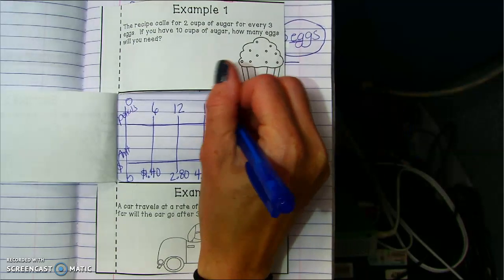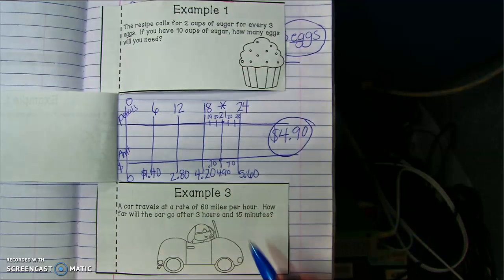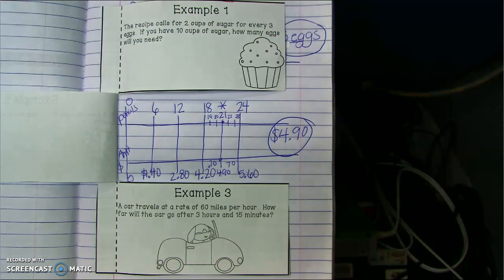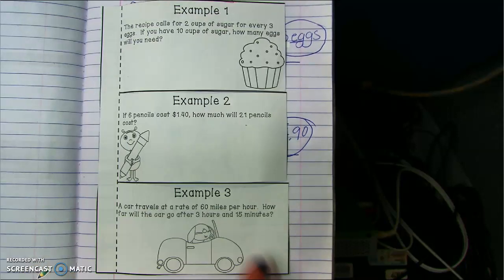I'm going to put a star right here beside it because this is the one that we solved. 21 pencils is going to cost me $4.90. So this one required a little more effort. It wasn't so much black and white as the other ones were. We had to kind of read between the lines.